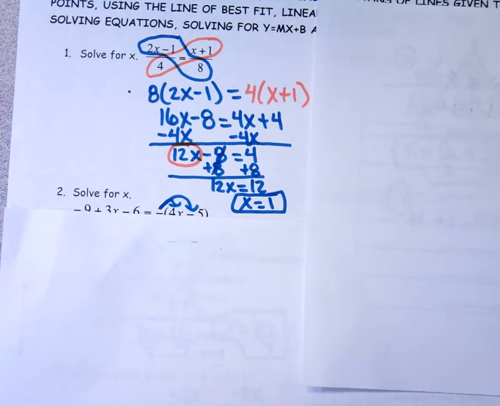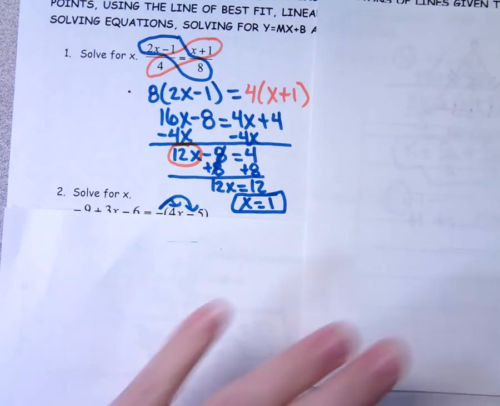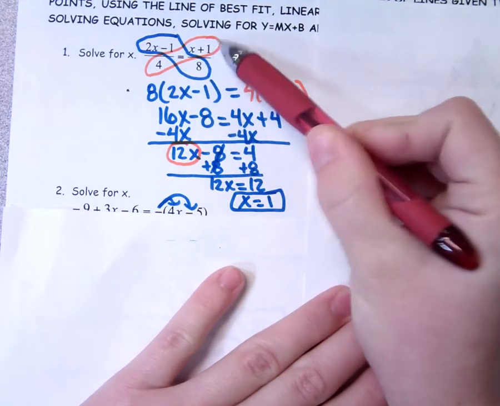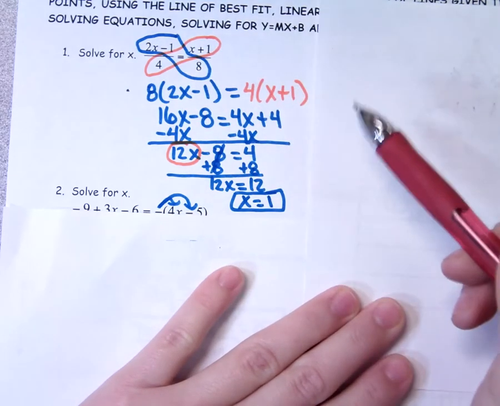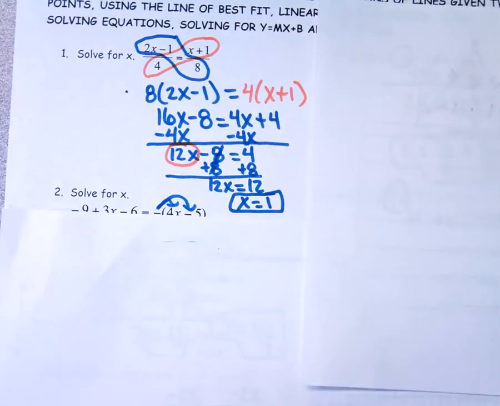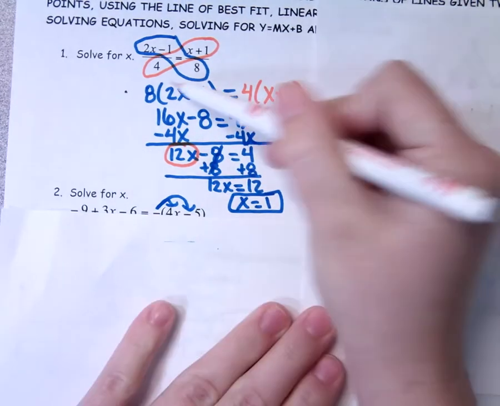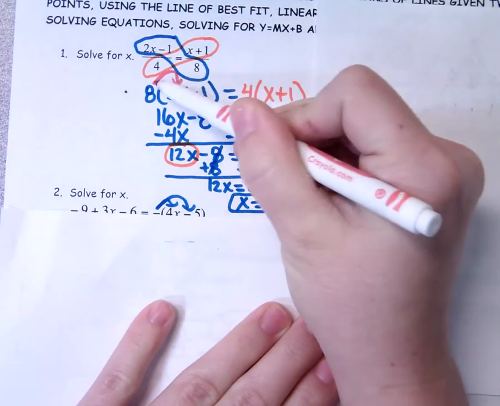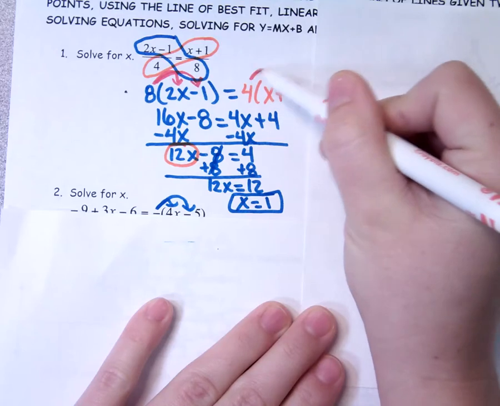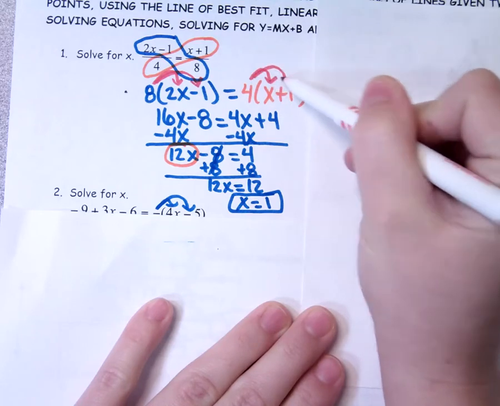Okay, number one. This is a proportion, so we cross multiply. So I multiply this diagonal, and I multiply this diagonal. And so that's what this step here is about. And then after that, you distribute. So you have to distribute your 8. 8 times 2x, 8 times negative 1. You have to distribute your 4. 4 times x, 4 times 1.